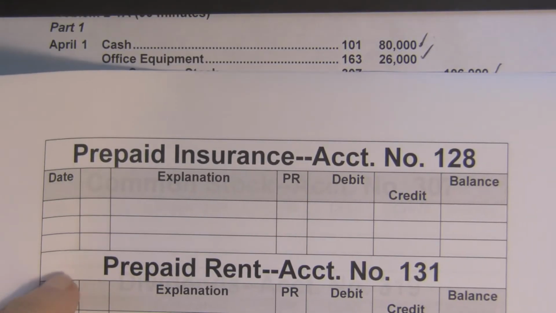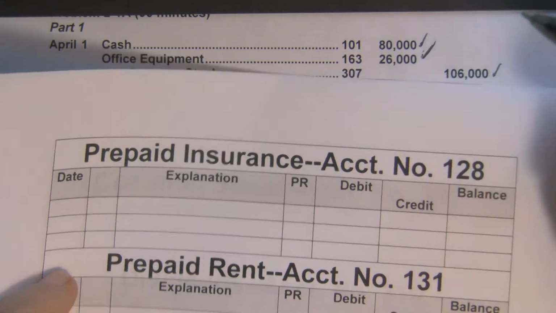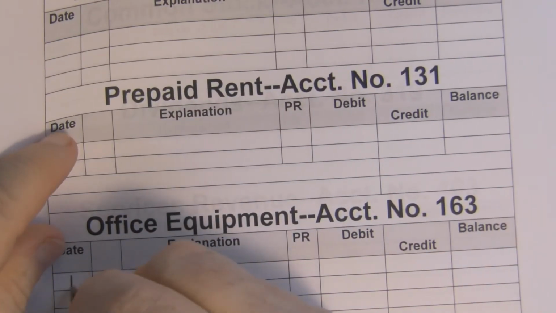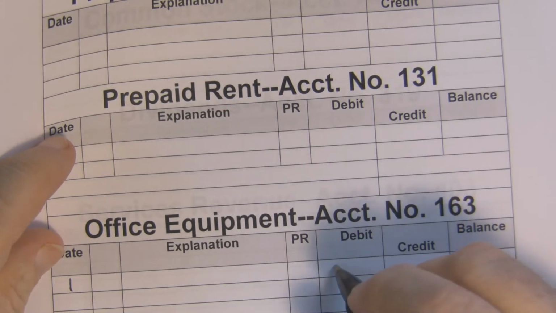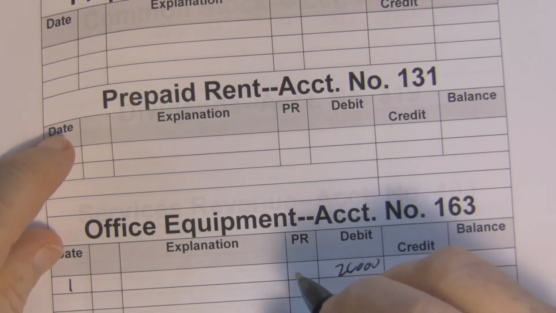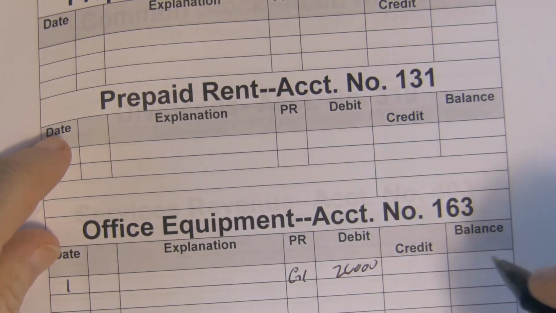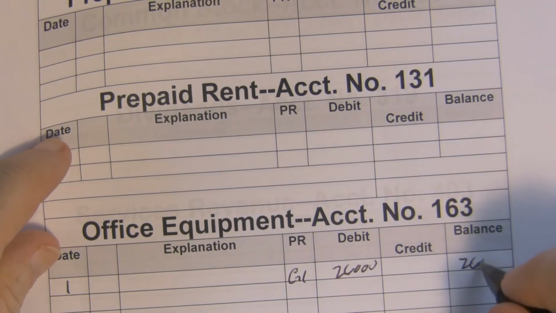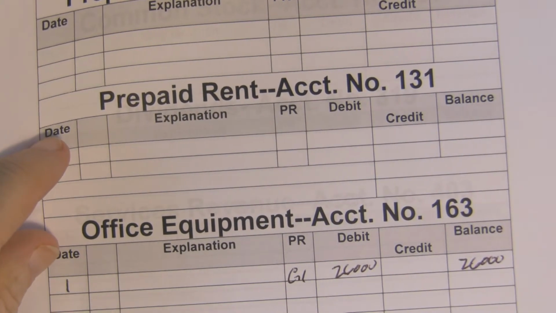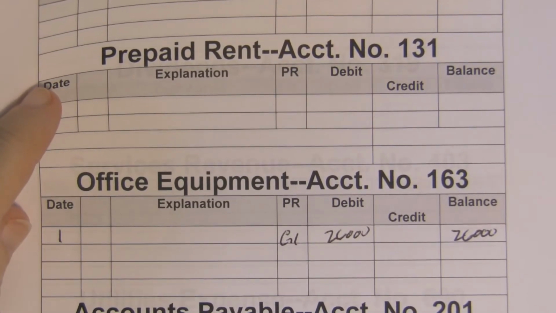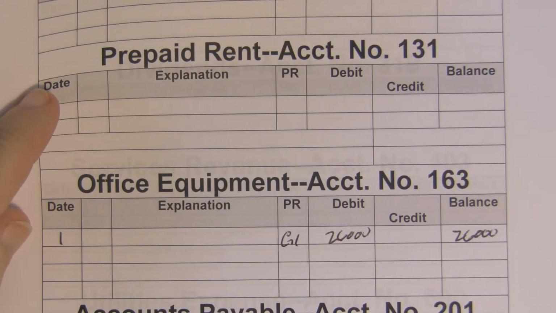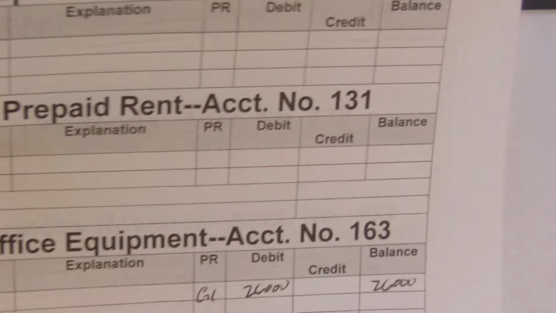So I'll write that down. Office equipment, date the 1st, 26,000, G1, just to keep them happy, 26,000. That's the ledger account for equipment and cash.